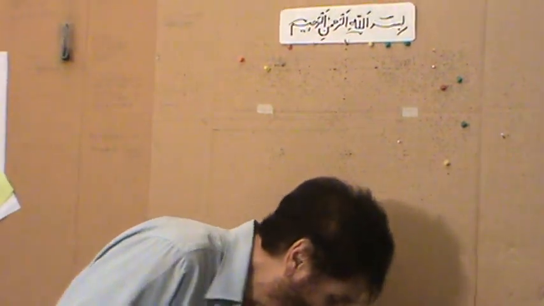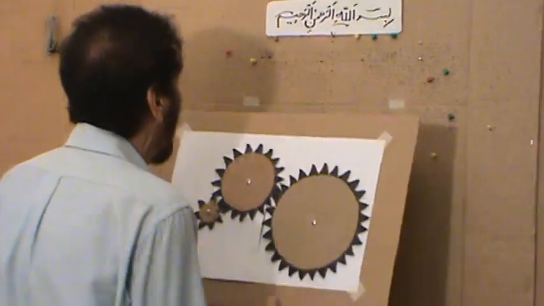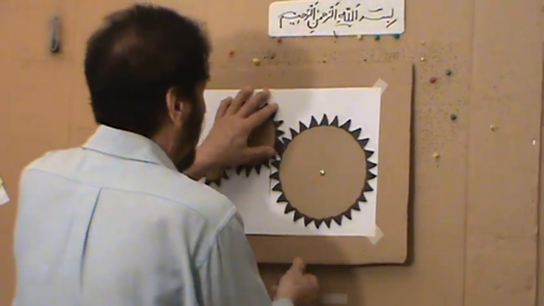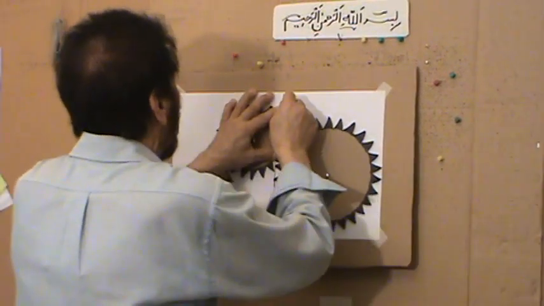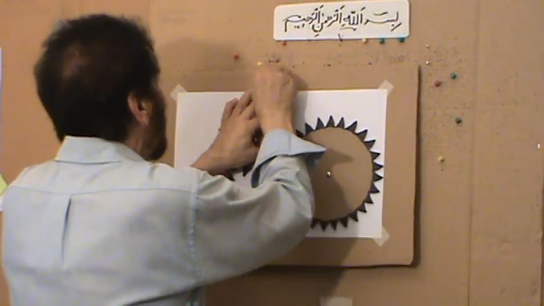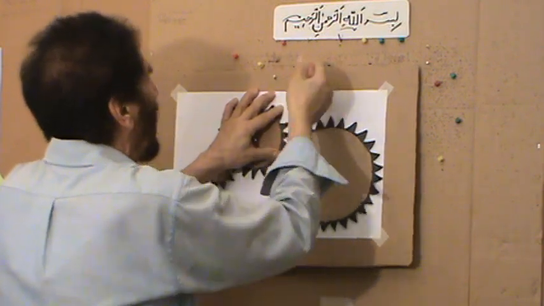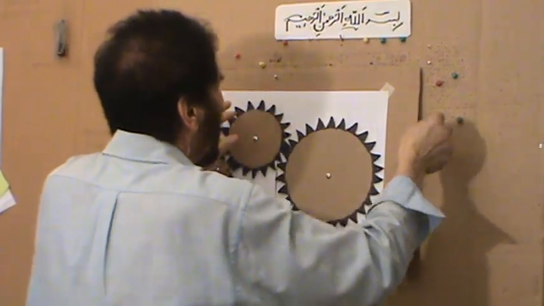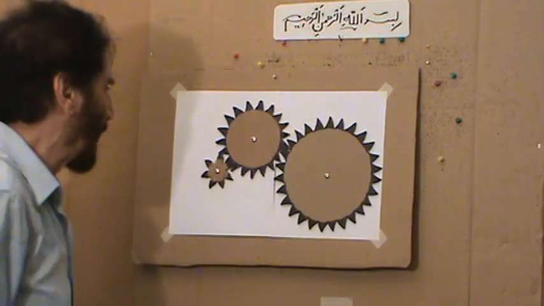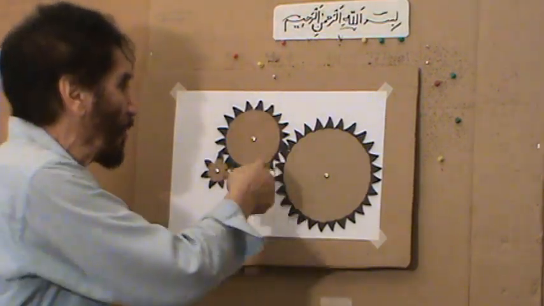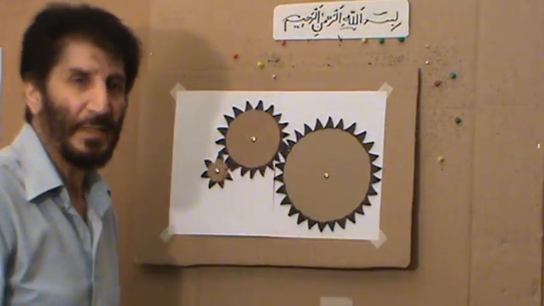Now, let me go to the picture that I drew. This is another one that I made, and it took me about half an hour, not even half an hour, about 20 minutes to make this model. So it's not going to take much.